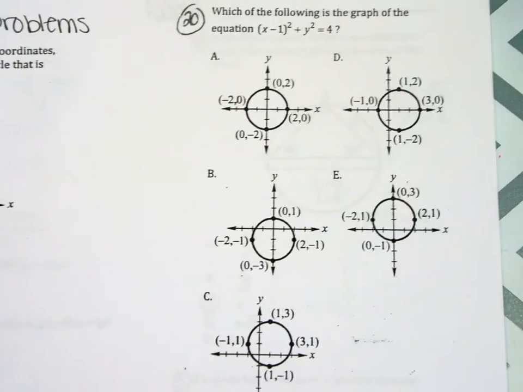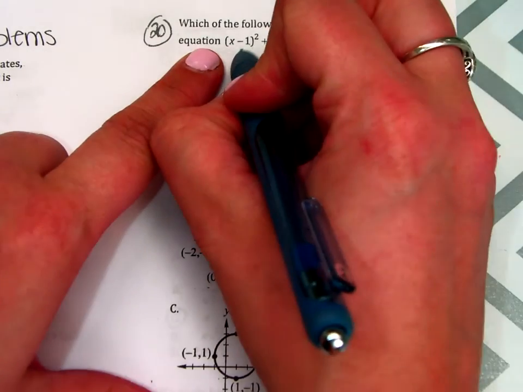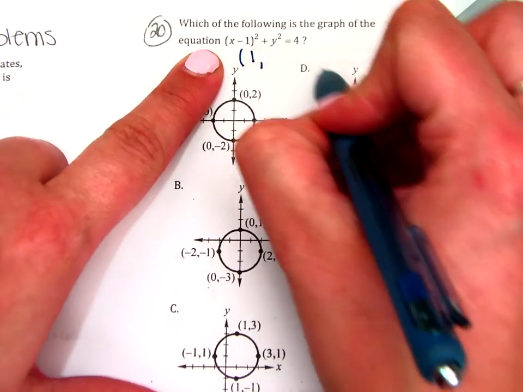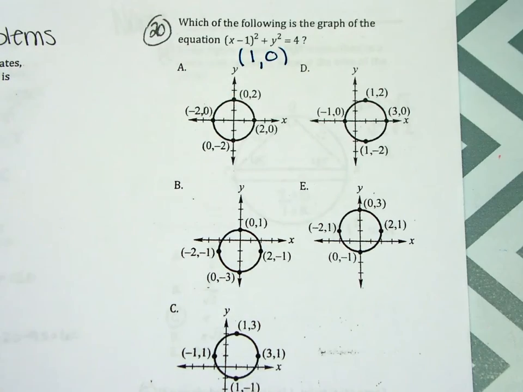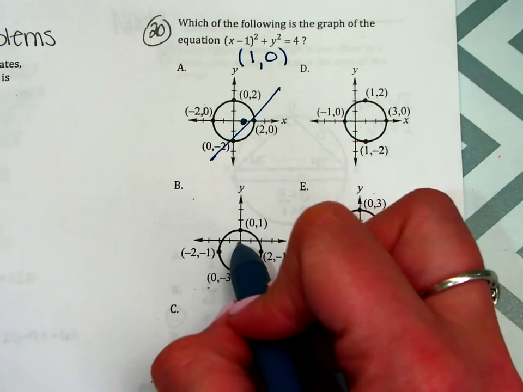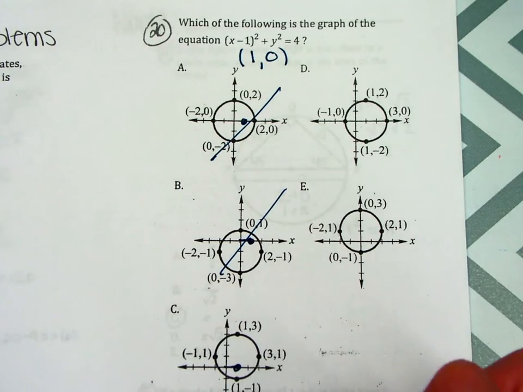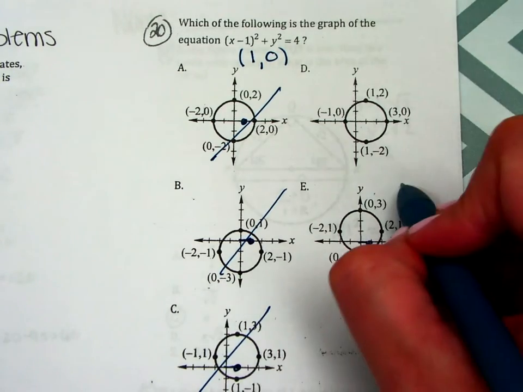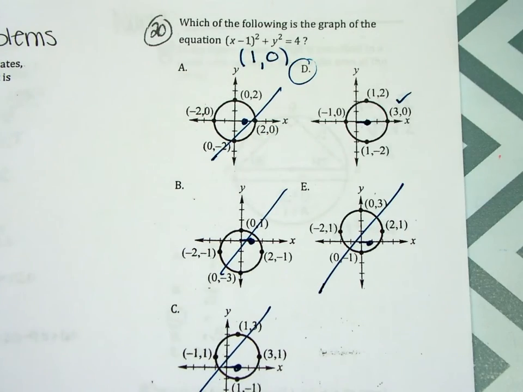All right, number 20, which equation of the line is represented? So remember, the center point is always opposite of what it looks. So this looks negative, which means it's really positive. If I have nothing here, the number that's represented by nothing is 0. So 1, 0 is my center. 1, 0 is here, that's not the center. 1, 0 is here, not the center. 1, 0, not the center. 1, 0, not the center. 1, 0 is the center. It's option D. So just plot the center point and go from there.